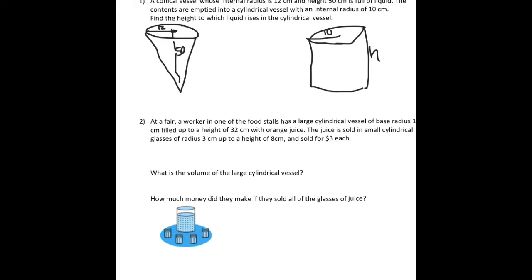So let's do it. The volume of a cone is pi r squared h divided by 3, which equals pi times my radius, which is 12, squared, which is 144, times my height of 50, all over 3. I'm going to leave my answer in terms of pi just so you can see what's going on. 144 times 50 is 7,200 times pi.